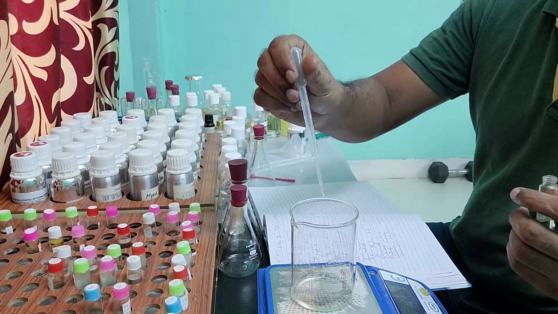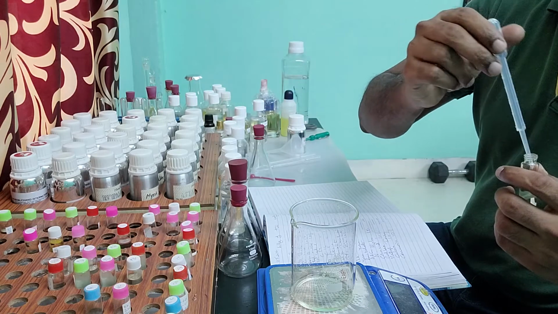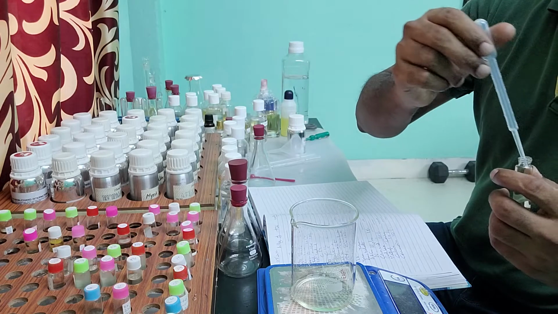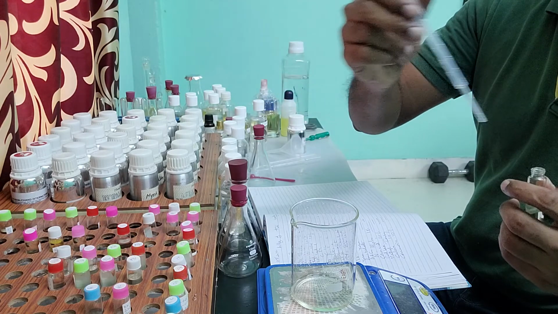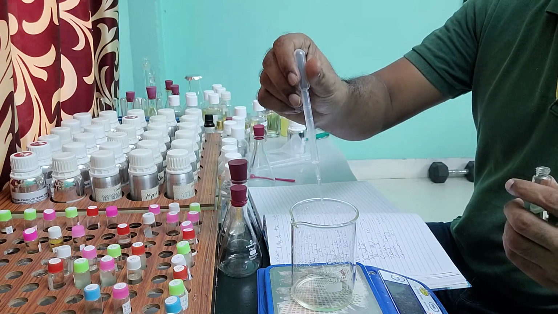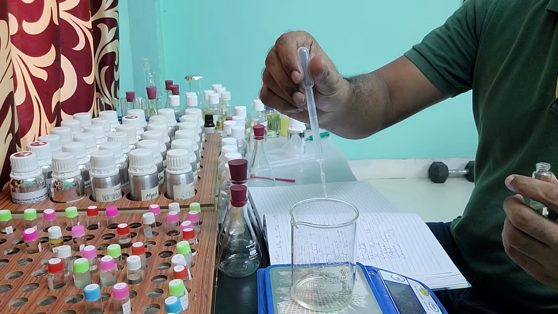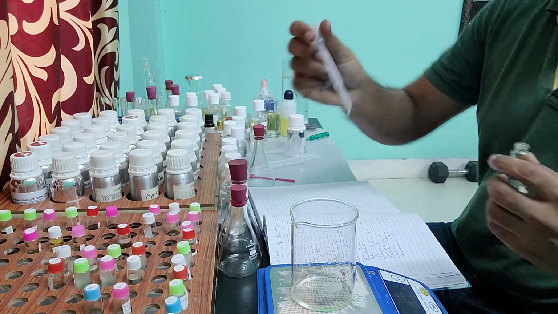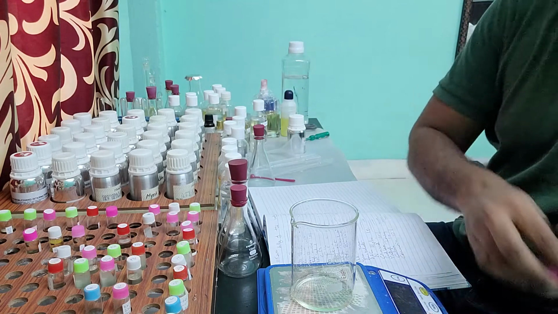And then we have C18 aldehyde, which again gives a coconut type of smell. So we can add 1.3 grams of C18. So let me put this in.